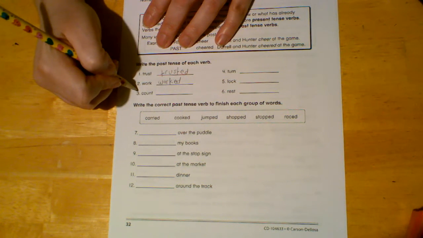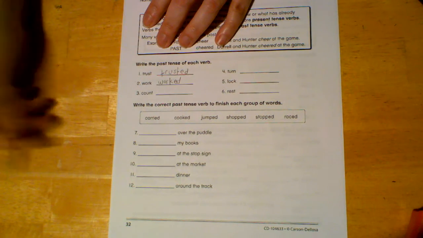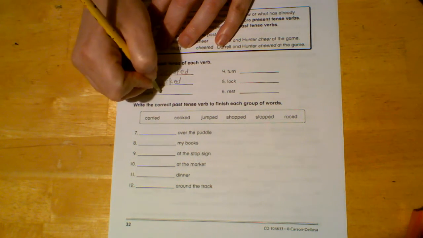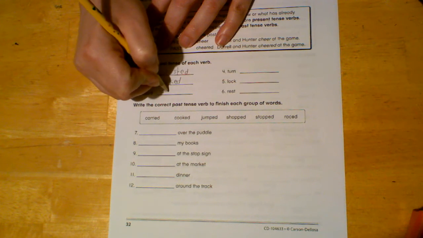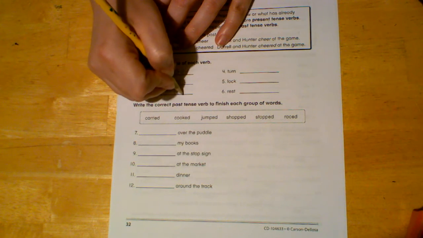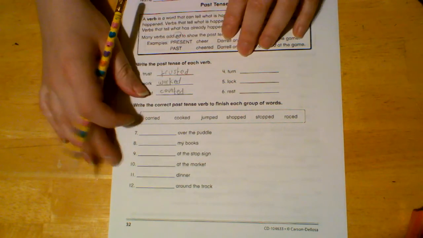Here's number 3. Count. Please count those coins. Well, if you already did it for me, then you're going to say, I counted. So we're going to write count, followed by our ed suffix. So again, we have that ed sound, counted.